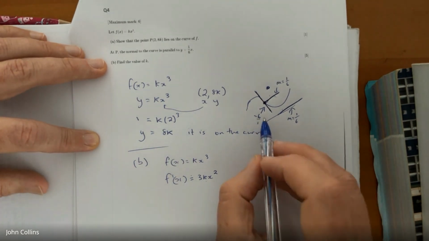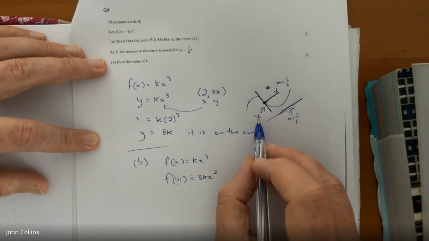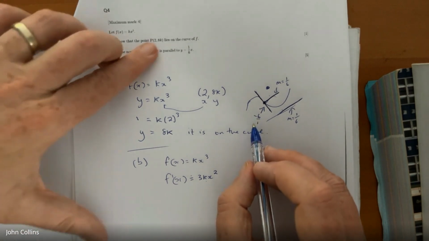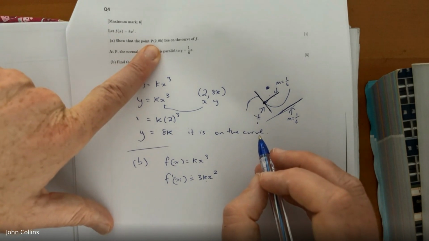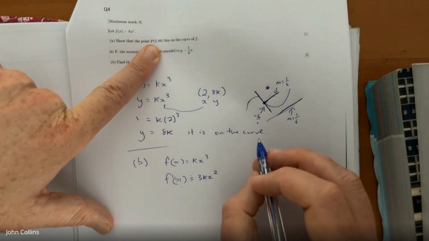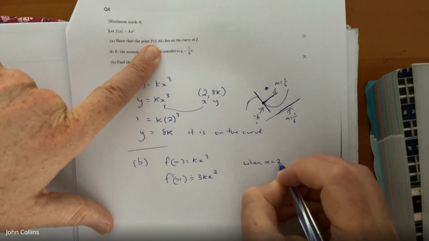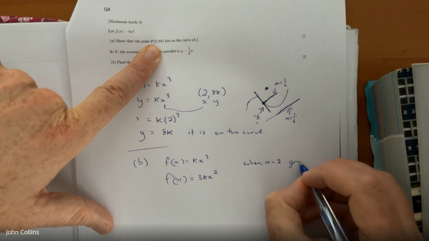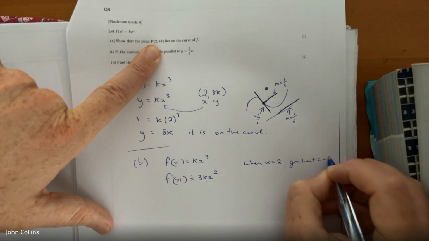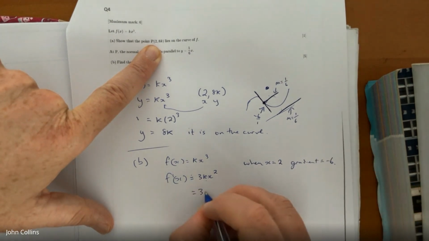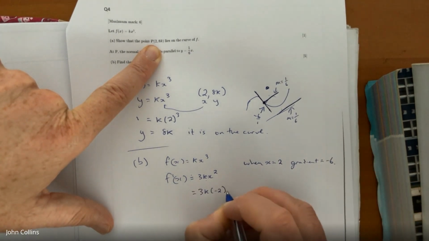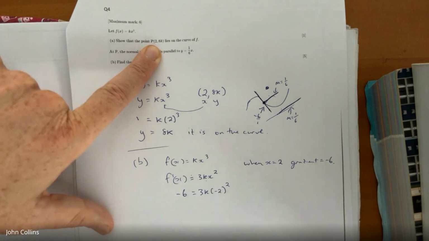I know that the gradient is minus 6 at this point 2, 8k. So when x is 2, from this, I know the gradient is minus 6. So when x is 2, I know that gives out minus 6 as an answer.